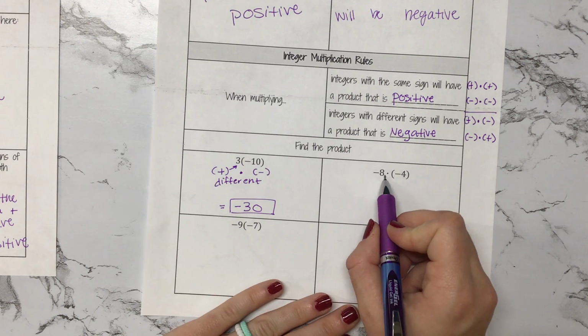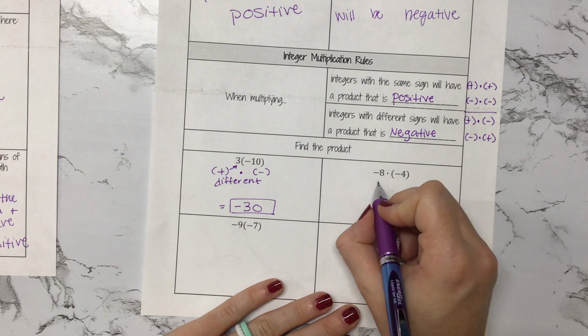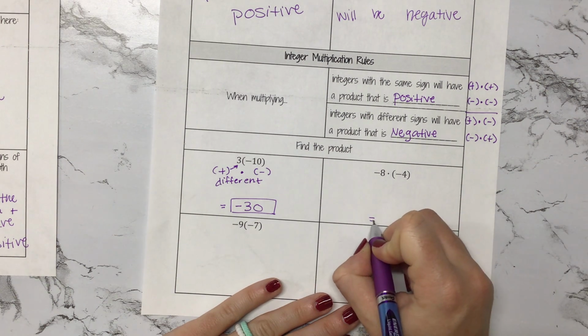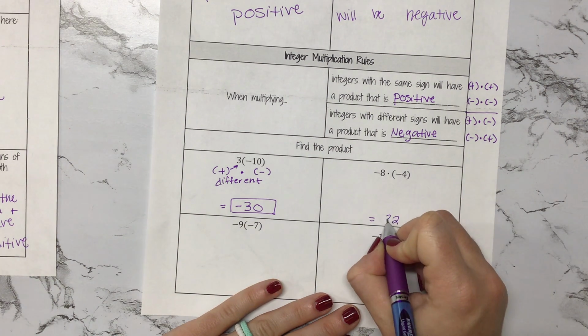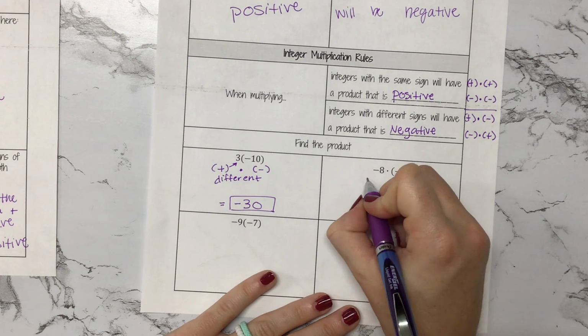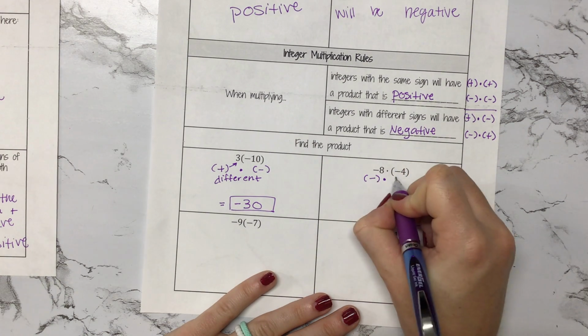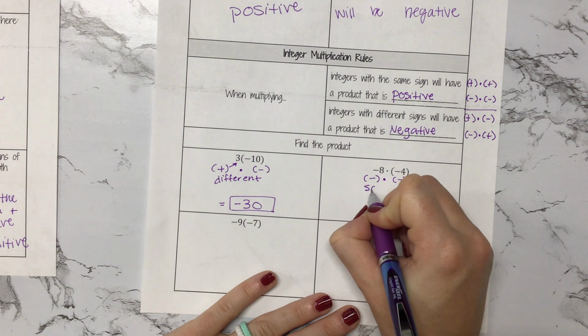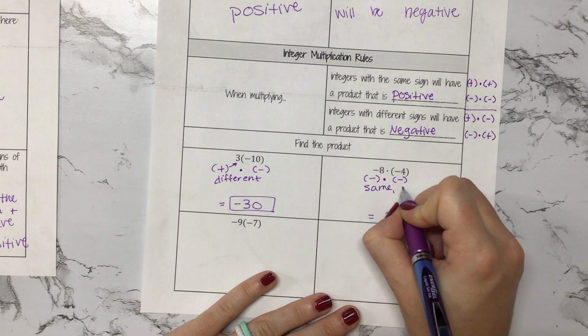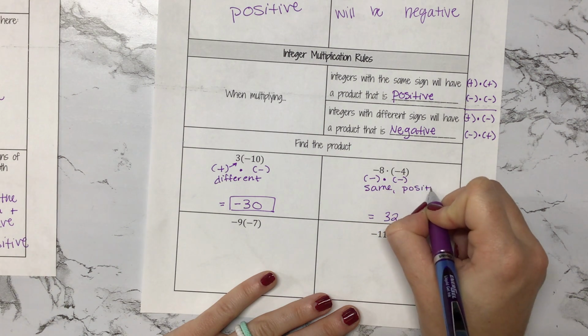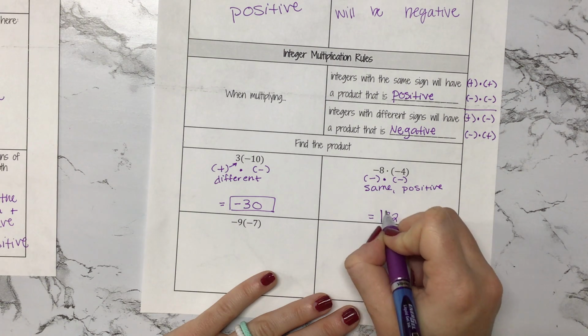Over here, negative 8 times negative 4. 8 times 4 is 32, so it's going to be some type of 32. We have a negative times a negative. Those are the same, so your answer is positive. So there's positive 32.